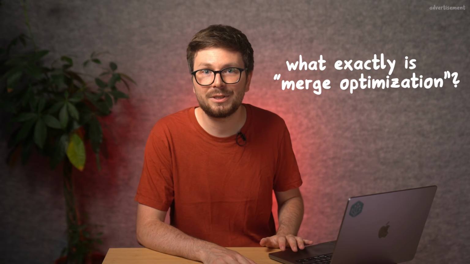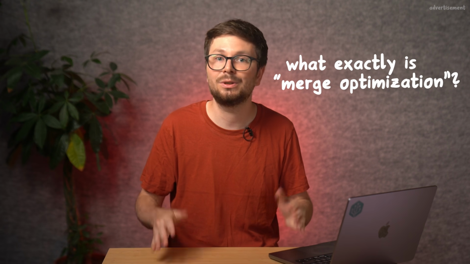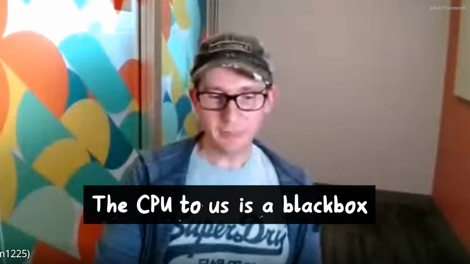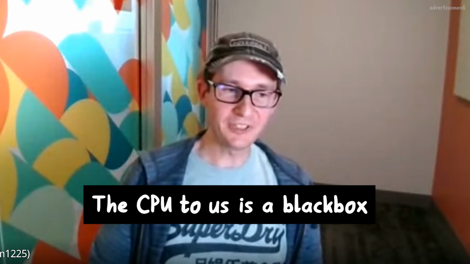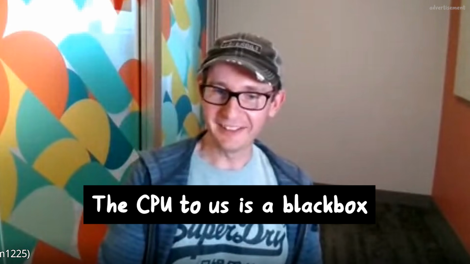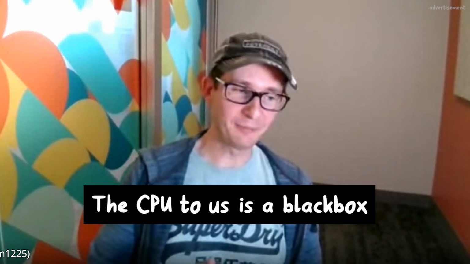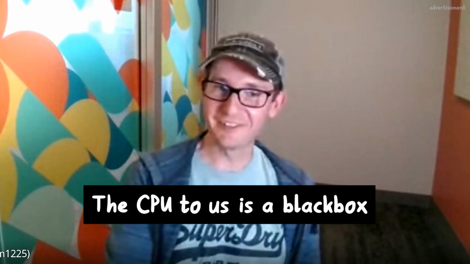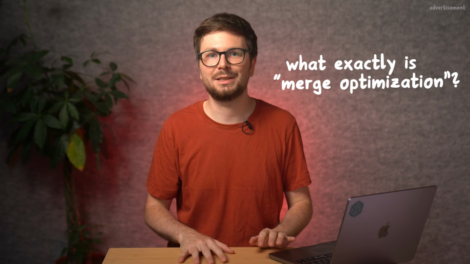And that's the thing with CPUs. We cannot really know what and how exactly the CPU does the optimization. The CPU to us is entirely a black box. We only have the published documentation, which is very high level. And so we basically have to experiment and try things and see if that works. And if it does, then we have to make a hypothesis, test it, and then figure out if that's really what happened. So don't get too hung up on what this merge optimization actually means.